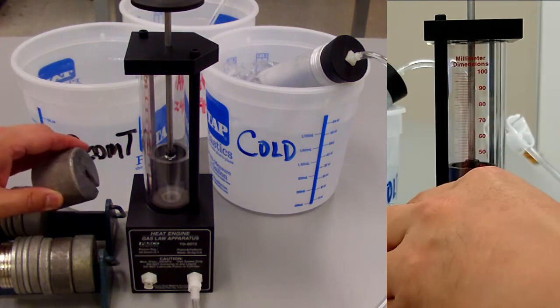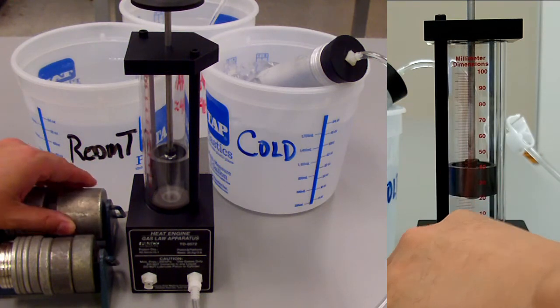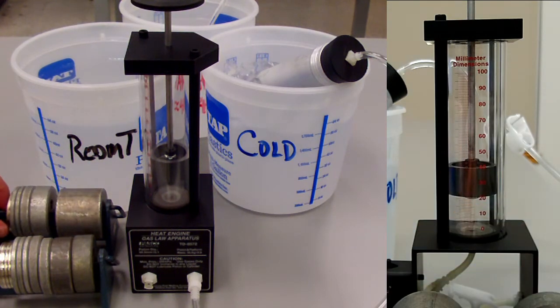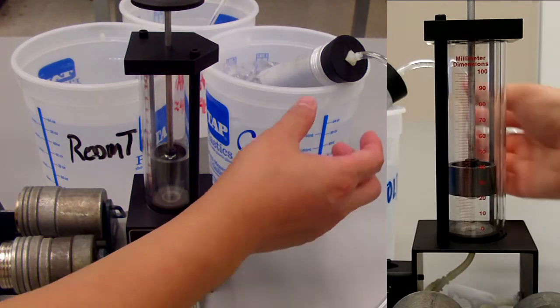So we will start from the cold reservoir. This is the initial volume of the gas with no additional weight on the piston.